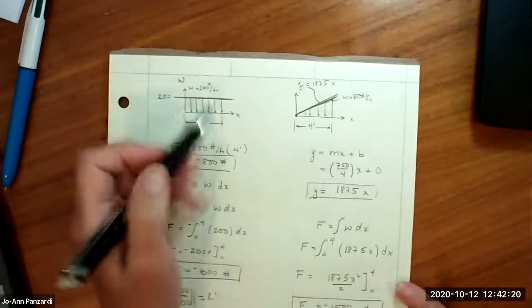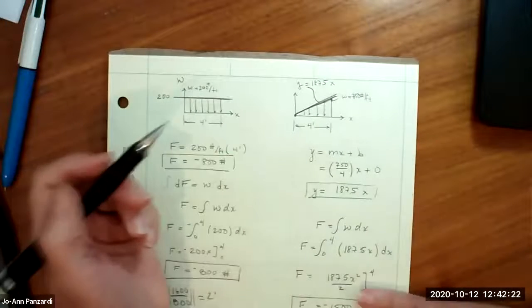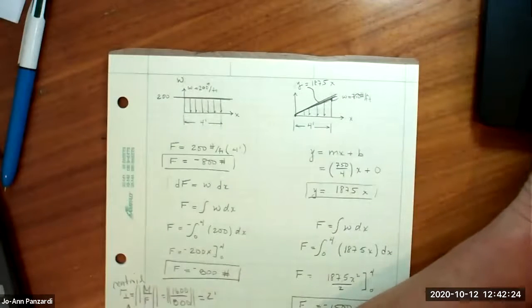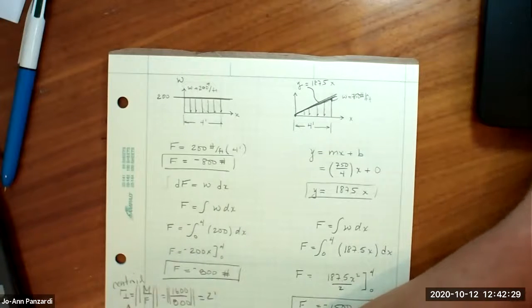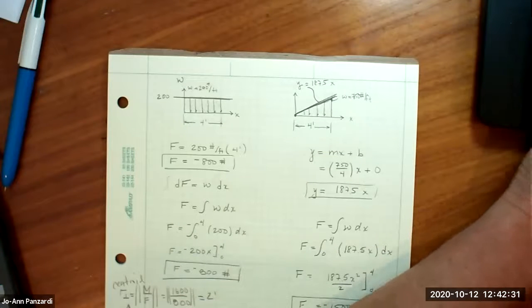So instead of just calculating the area, if you want to do it by integration, you can. And now I'm going to do an example that's not a distributed load that's either a triangle or a rectangle, but I'm going to do an odd shape. So I'll be back in a moment.